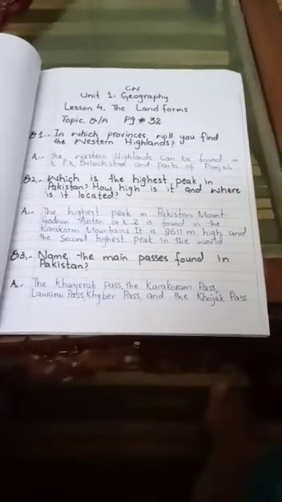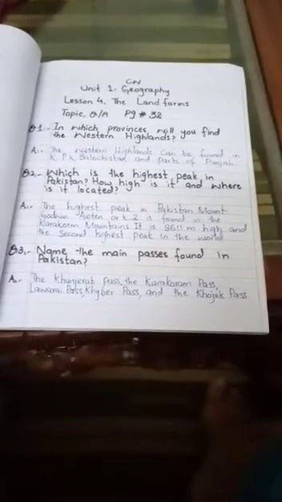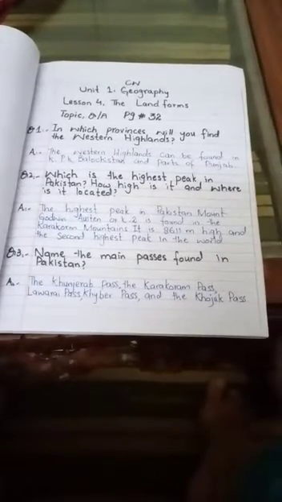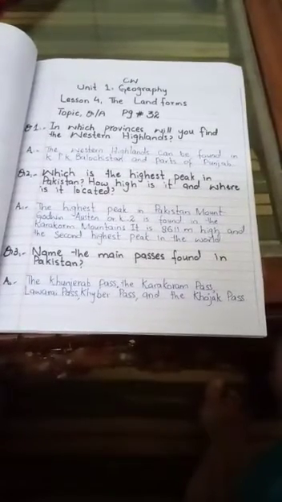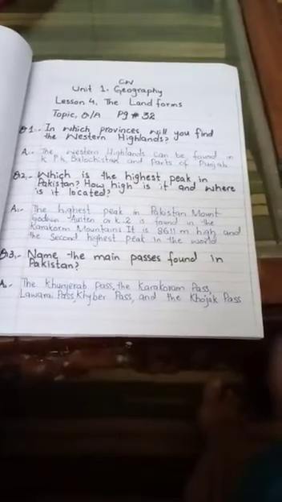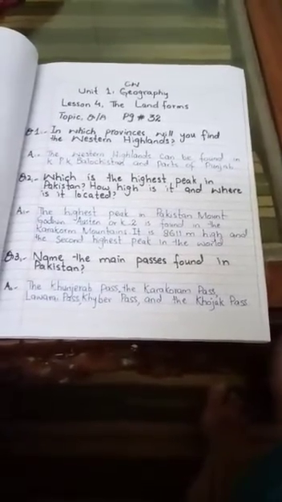Now open your SST copies, mention the date. These are the question answers of the landform. Classwork लिखिए Unit 1 Geography, Lesson 4 the landforms. Topic question answer, page number 32.